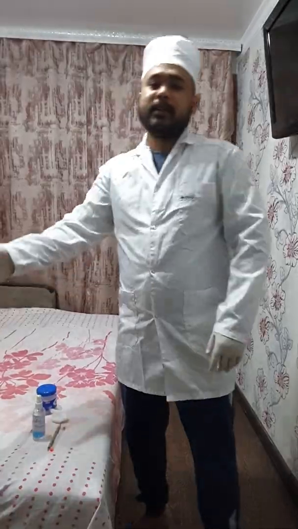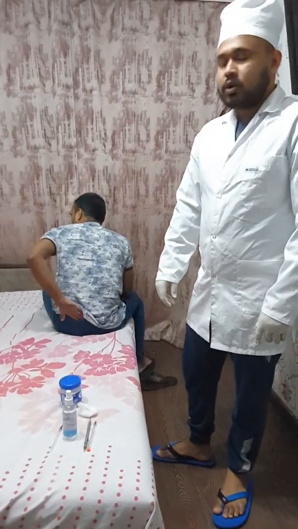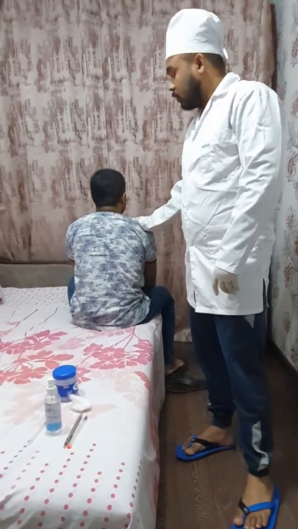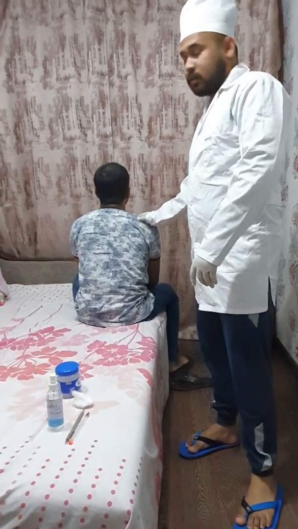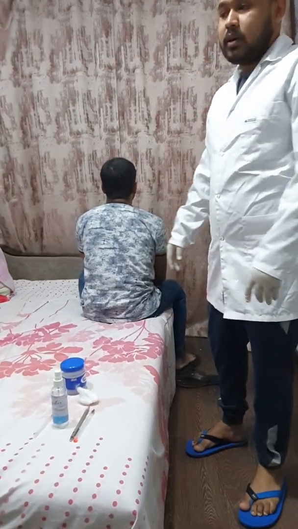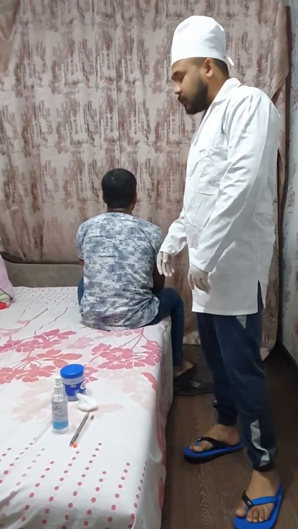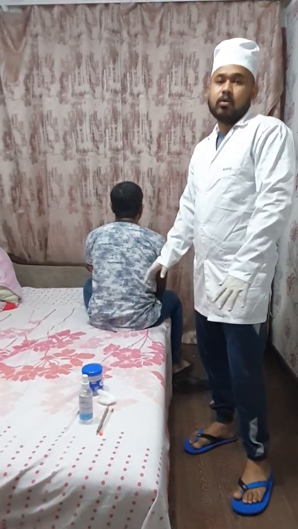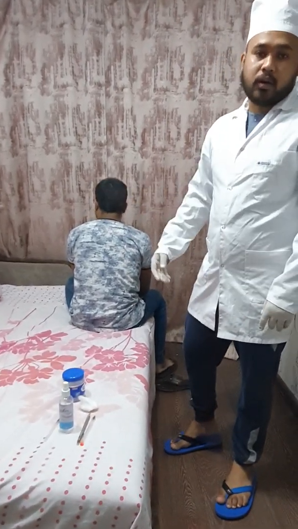So here will be my patient. I have my patient who has to undergo a CSF investigation for meningitis-like symptoms he is having. So first of all I will have a consent form from his parents, so that there will be no problem from the parental authority.